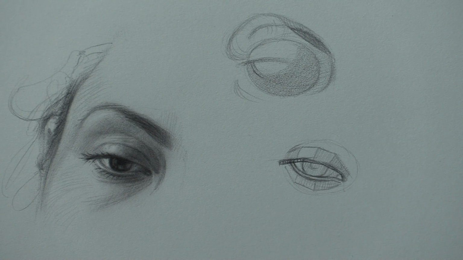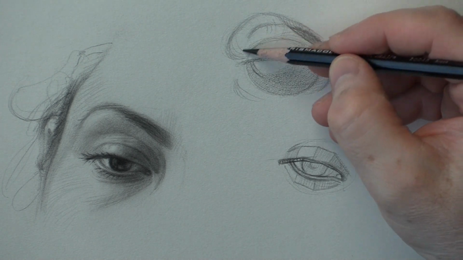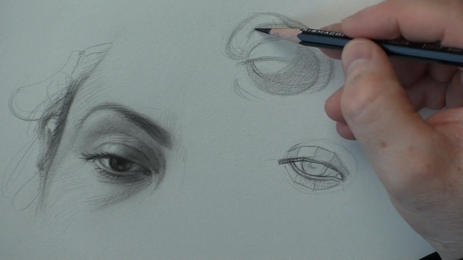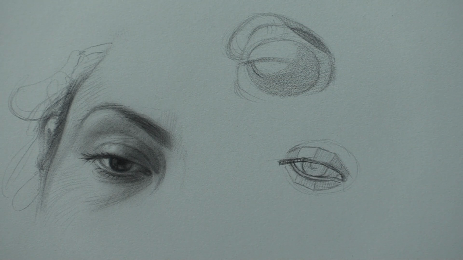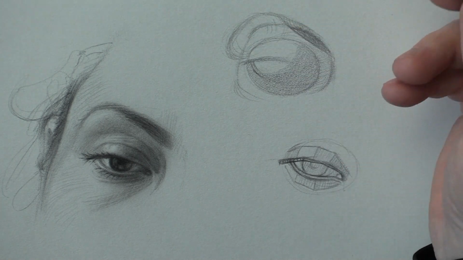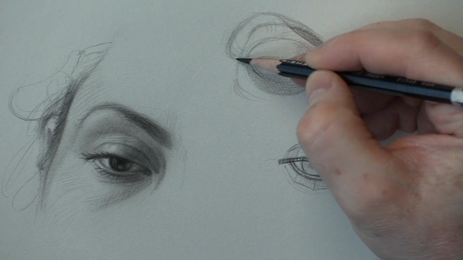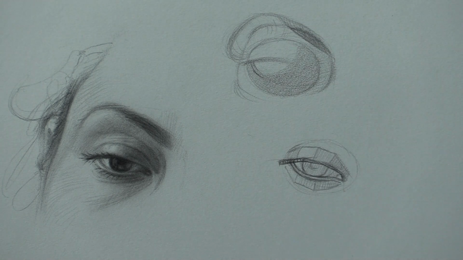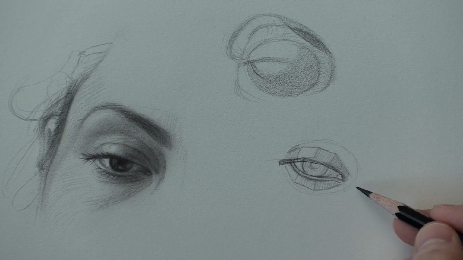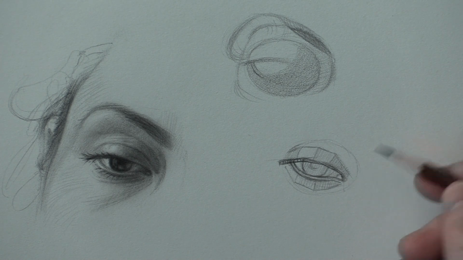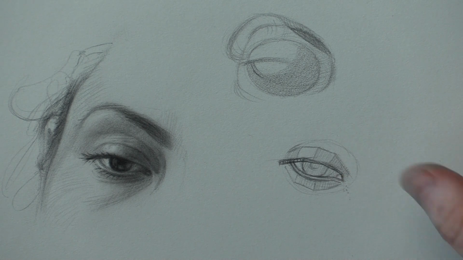So these are two different representations of how you want to think about the eye. One being more organic and one being more surface planes-ish. Now I'm just trying to show you that edge of the eye socket of the skull. The peanut shape lives right on top of that edge as your skin rolls from the outside of the eye socket to the underplane of the eye socket, the inside of your eye socket.